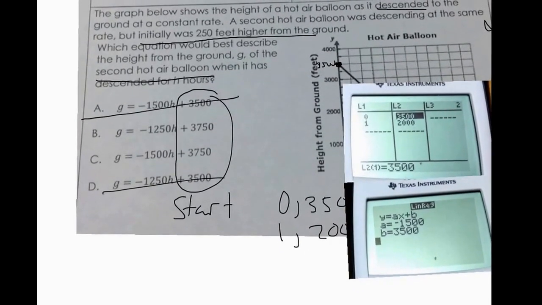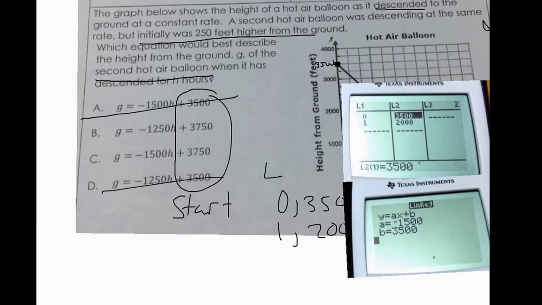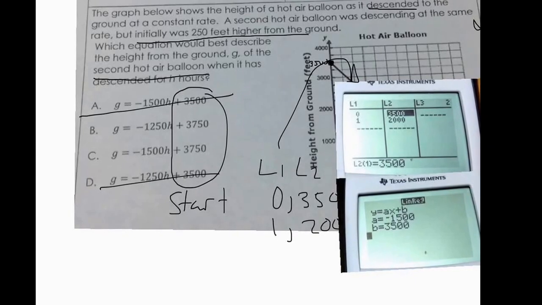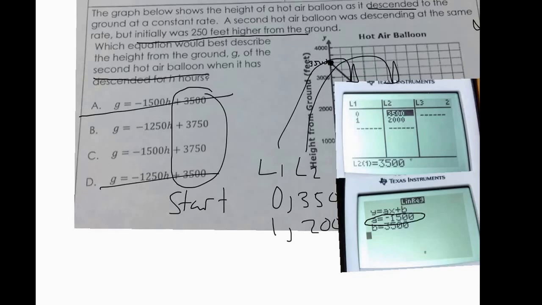Alright, so I put 0, 1 in my L1, and I put 3,500 and 2,000 in my L2, and I do stat edit, and I find out that my slope is right here. It's negative 1,500. So that tells me that B is not right, and that C is right, because it said it's descending at the same rate. That means the slope, this number, had to stay the same.